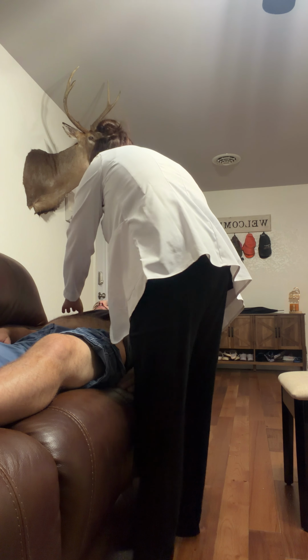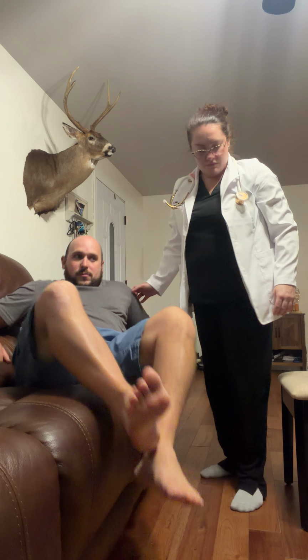Okay, sir, lift your leg up against my hand. Any pain? No. Negative psoas sign. Any pain here? No. Negative obturator sign. Alright, sir, you can sit up.